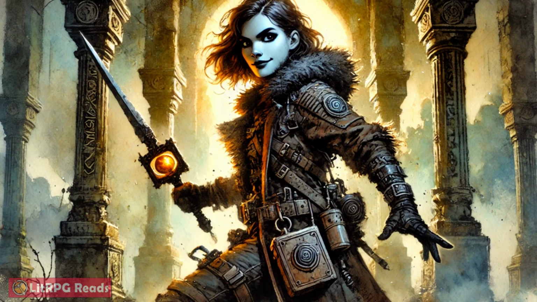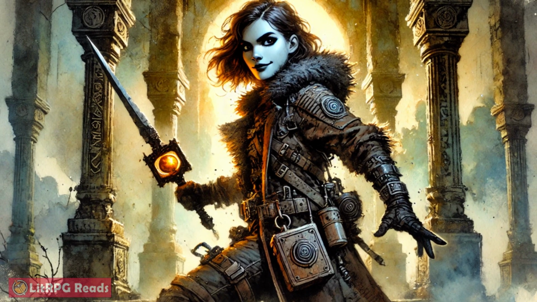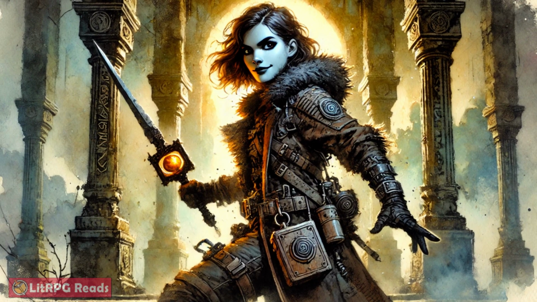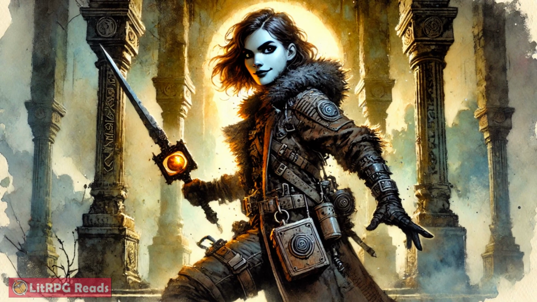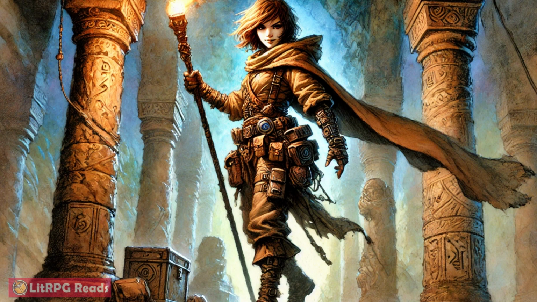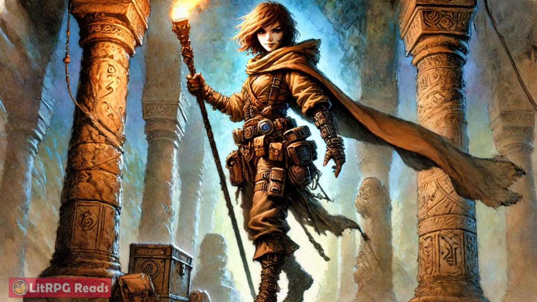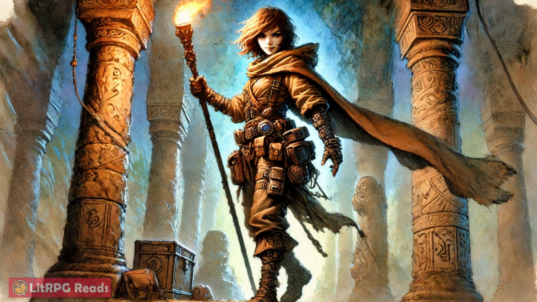Right. Maybe it's the recognition of a powerful king, access to a lost library filled with forbidden knowledge, or even the chance to forge a lasting alliance with a race of intelligent creatures. I love that. It's about giving them something that resonates with their characters' personal goals and aspirations. Exactly. And those intangible rewards often have ripple effects that shape the world around them.